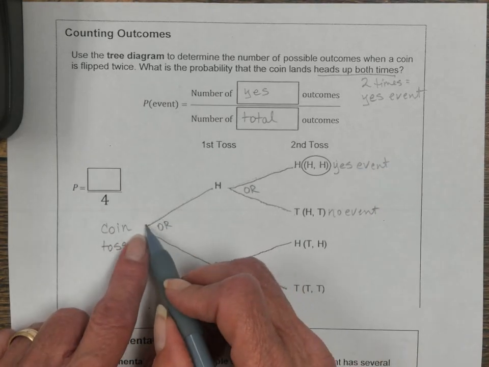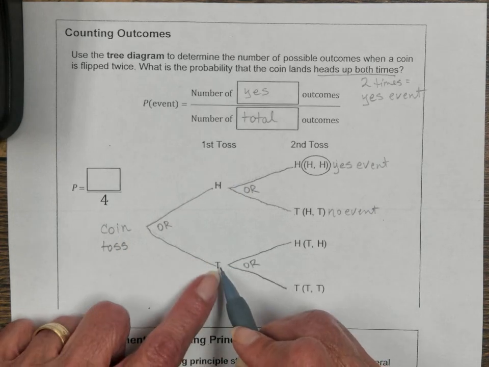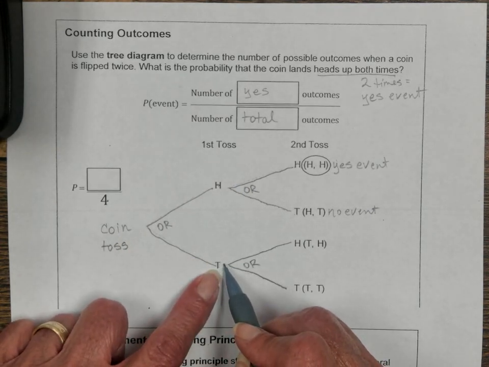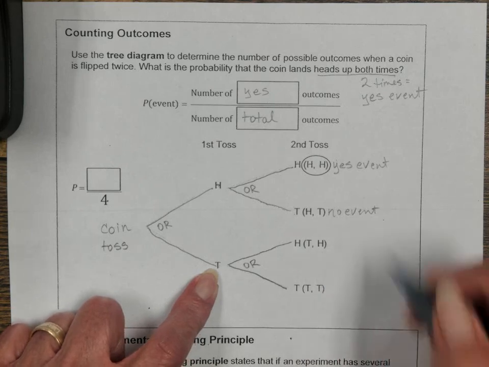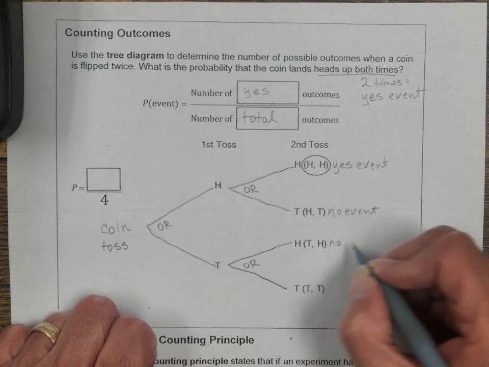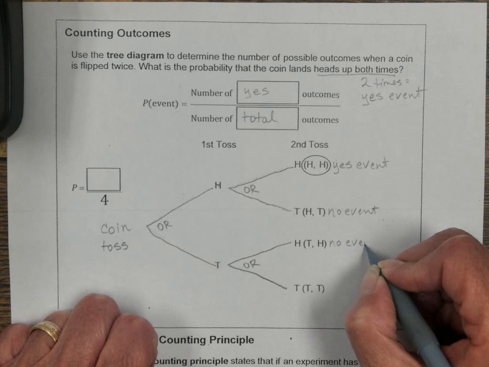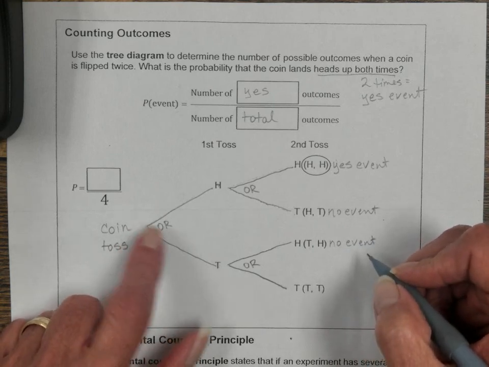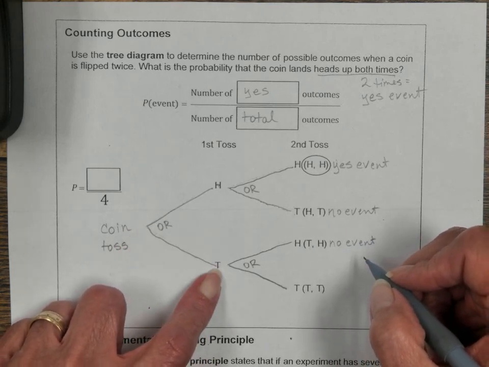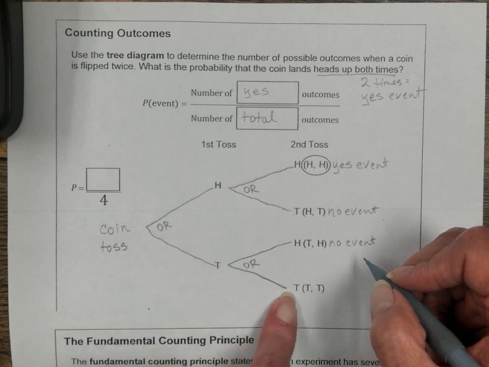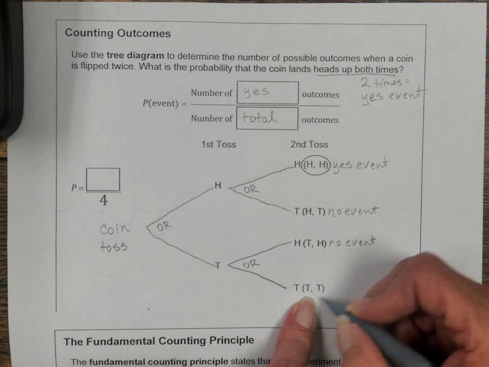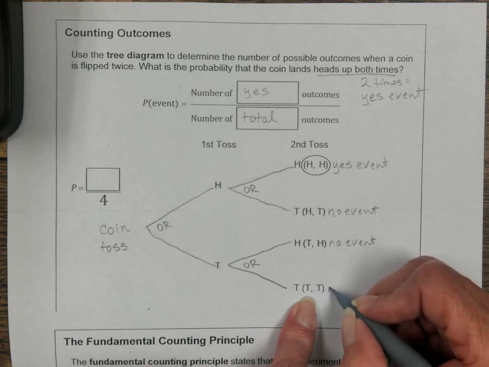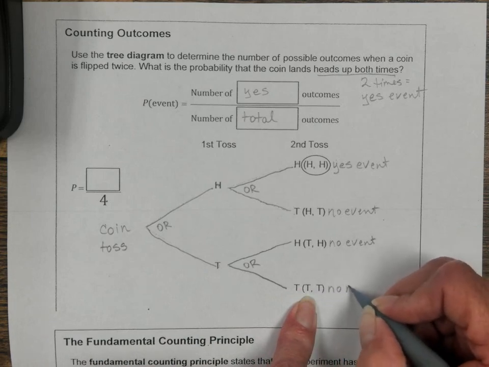Okay? On the other path, if my first toss was a tail, then my second toss might have been a head, but that gives me a tail head, and again, this is a no event. Or, if I throw a tail the first time, the second toss would also give me the possibility of a tail. So that would give me tails twice. This is also a no event.